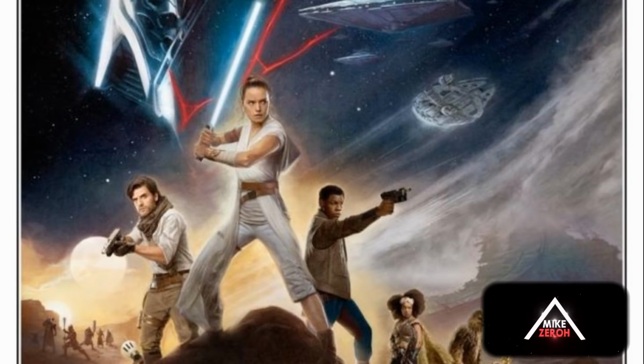Number 13, Wedge Antilles appearing during one of the major battles, played by Denis Lawson. Now, Wedge Antilles, very interesting character because he's been around with us since Star Wars A New Hope. He only had a little voiceover role in Rogue One: A Star Wars Story, but it's so nice to see him in the flesh in this movie, actually guiding through one of the major battles in the film, having a couple of cockpit sequences in the movie.